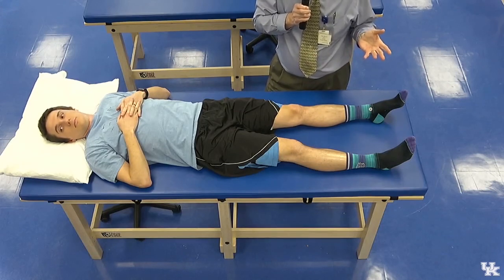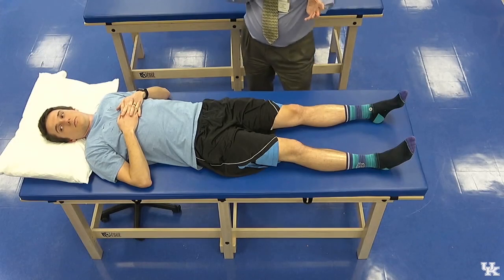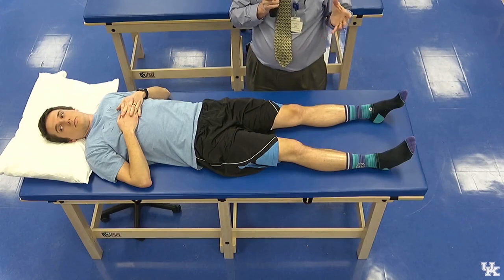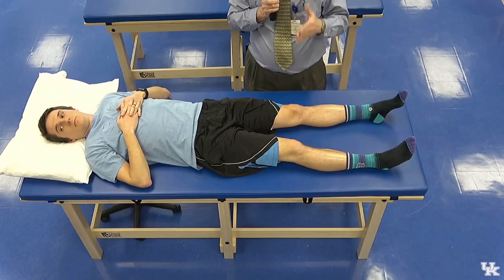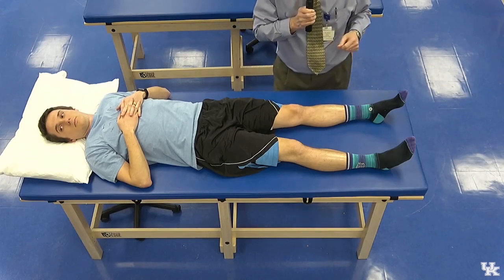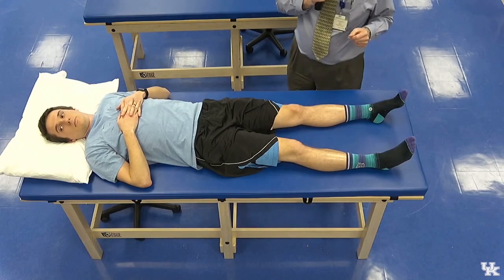Some of the most recent work on this, published in the mid-teens, basically showed that we're probably looking at maybe 70% of the time this will be a positive test, and we know that the Lachman is a much higher percentage, well over 90%. So the Lachman is preferred the majority of the time.